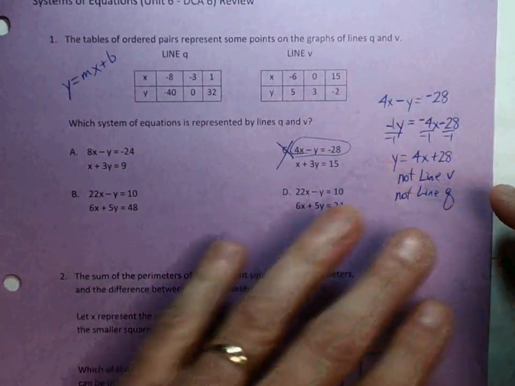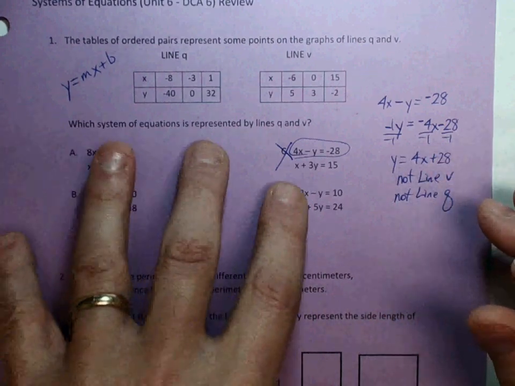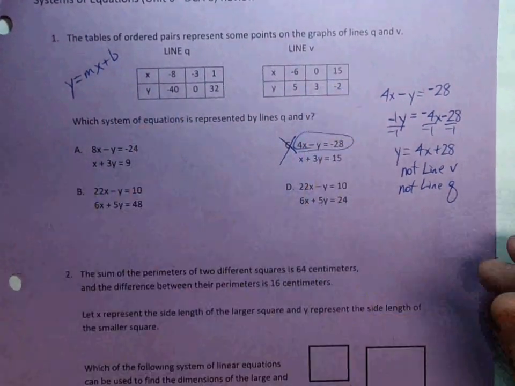So go back and start with A and solve for y. Put it in your calculator, go to your table, and see if you can match these up.